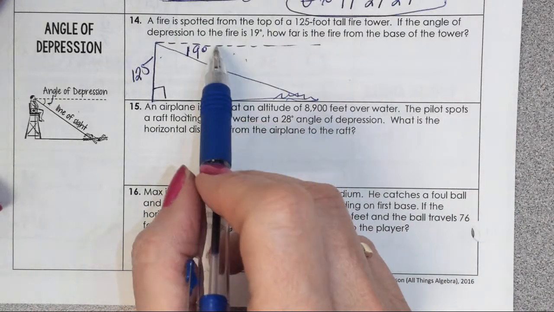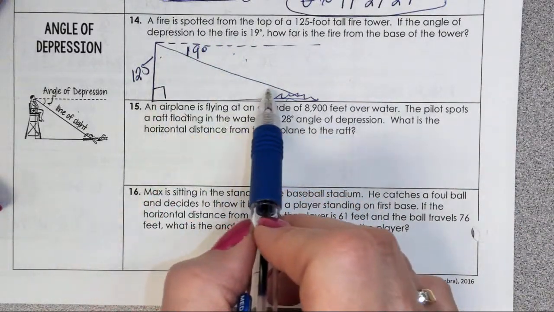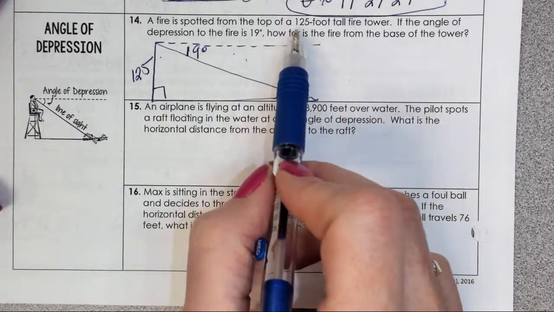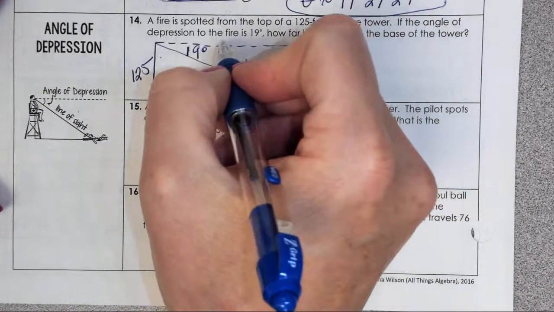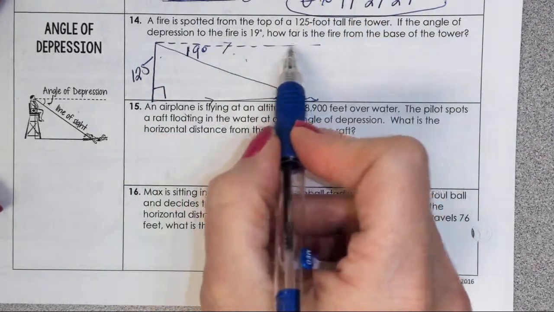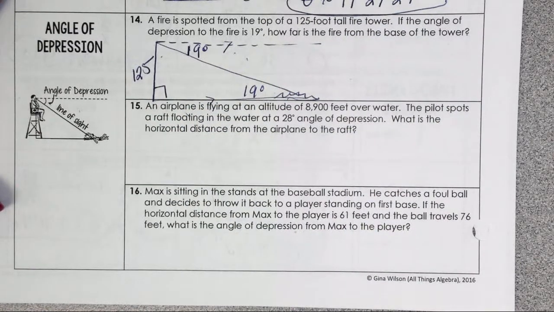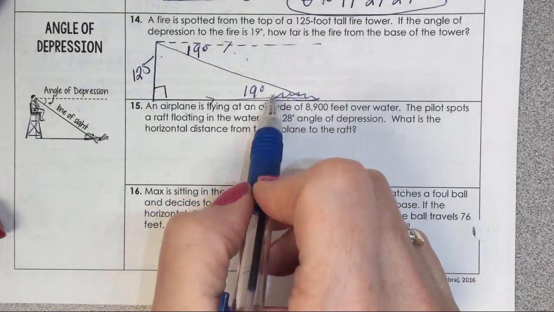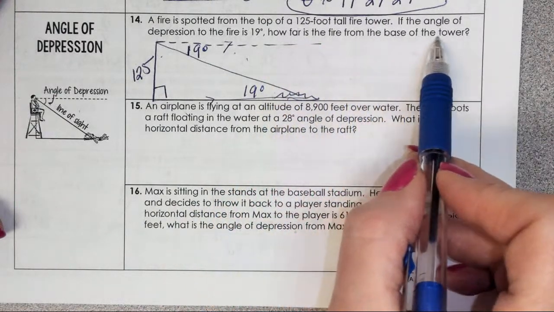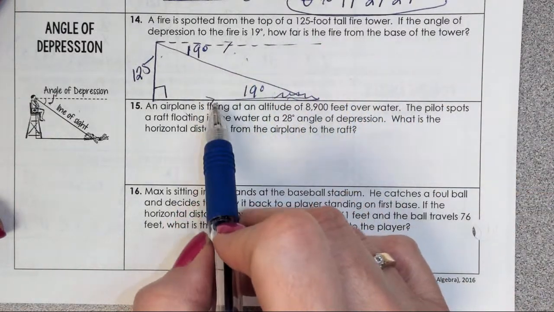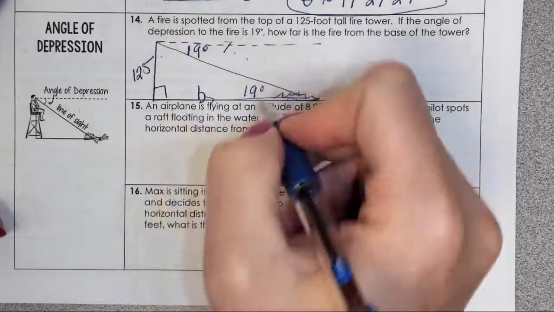But based off of what we talked about earlier, where else could I put that 19 degrees? A or B? B. See this diagonal right here? This Z shape? This must be a rectangle. These are parallel. Alternate interior angles must be congruent when we have parallel lines. So that's 19. What are we trying to find? How far is the fire from the base of the tower? C or B? B, yes. C is the hypotenuse. That's not the base.